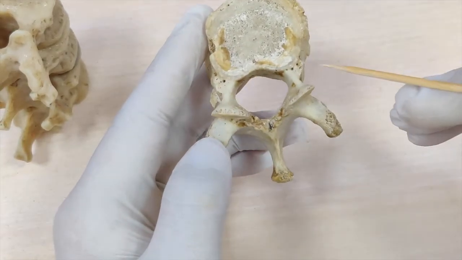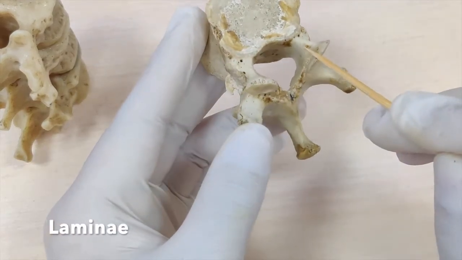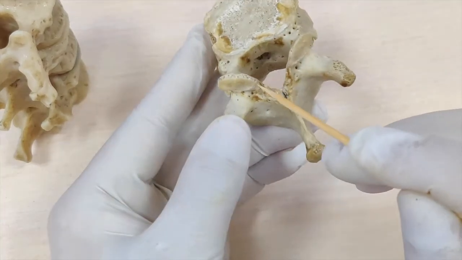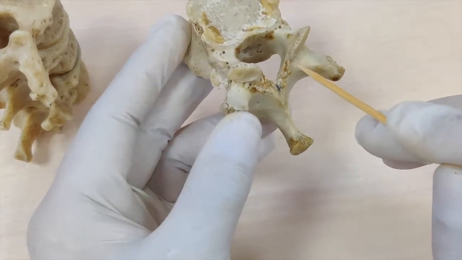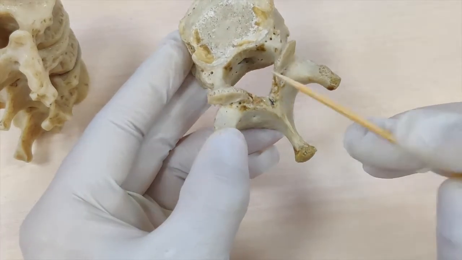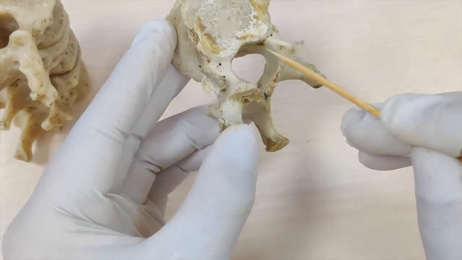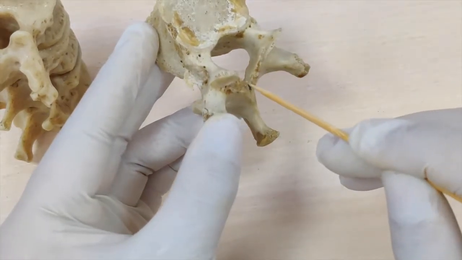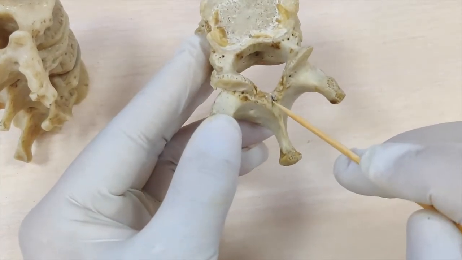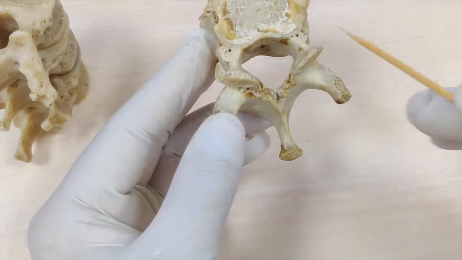Posterior to the pedicles, we have two sheets called laminae. They project posteriorly from the pedicles and meet at the midline.